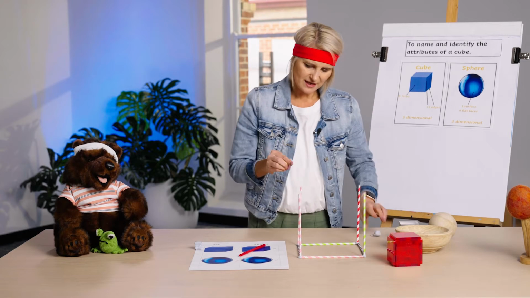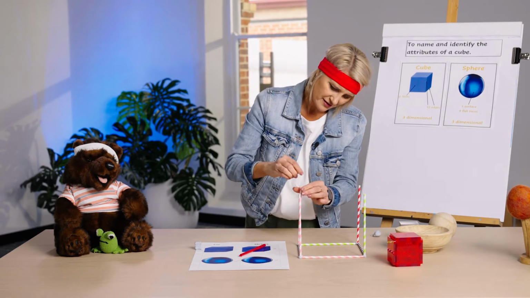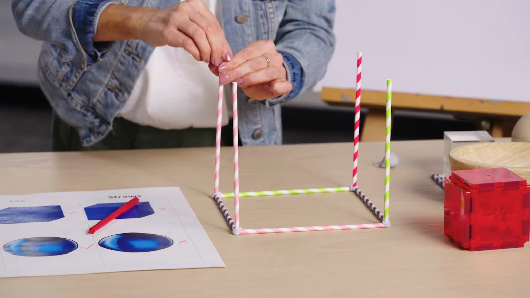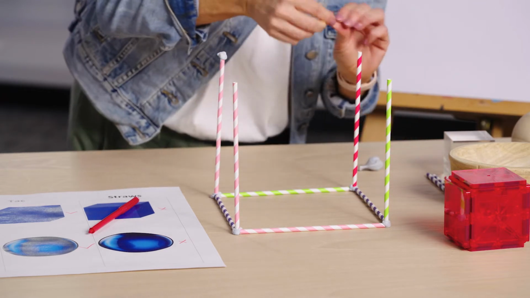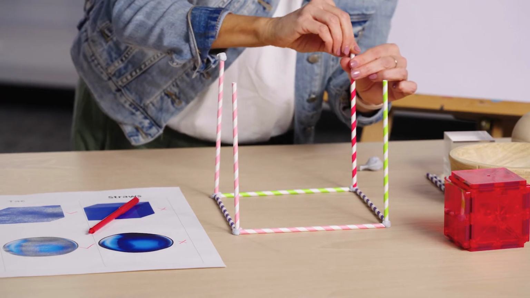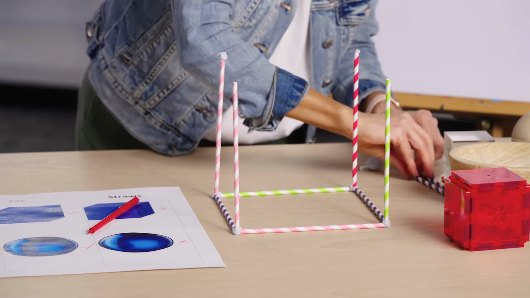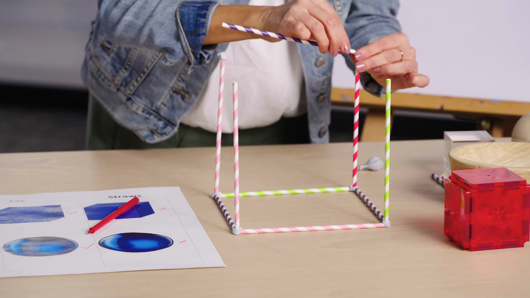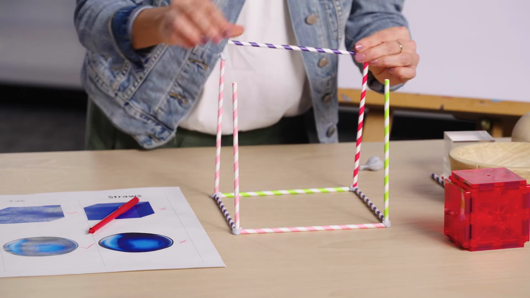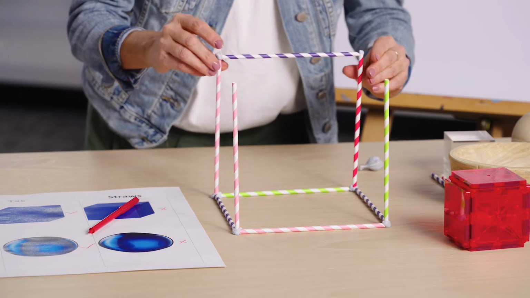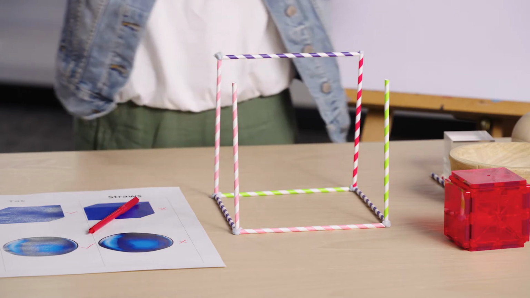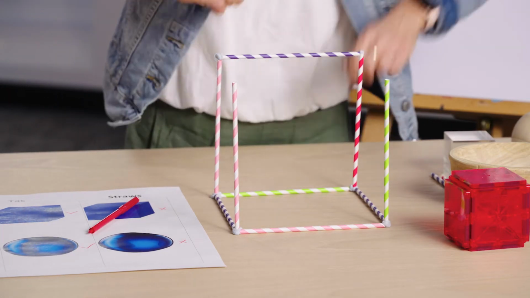Let's put some here on top. On the top of each of the sides here. Ooh. Good job. Ooh. I'm a bit excited and a bit nervous.